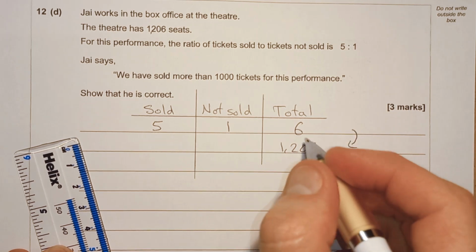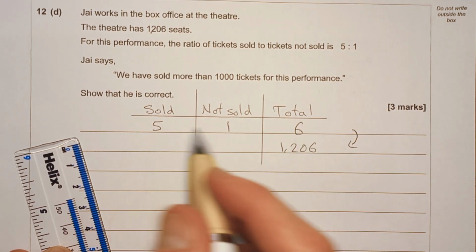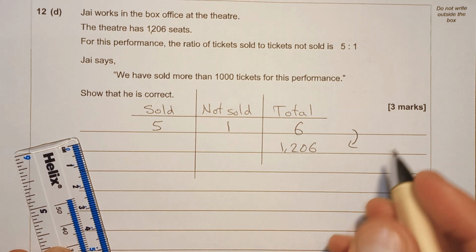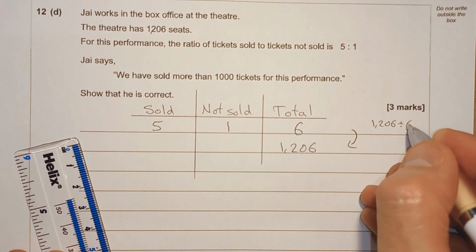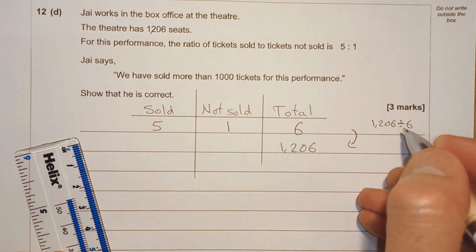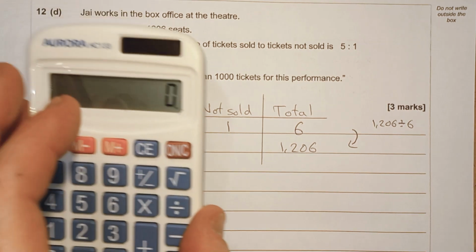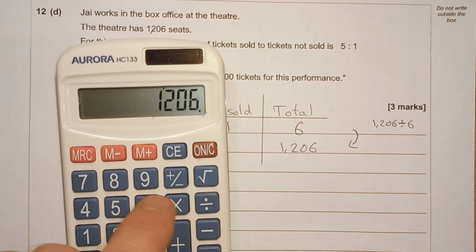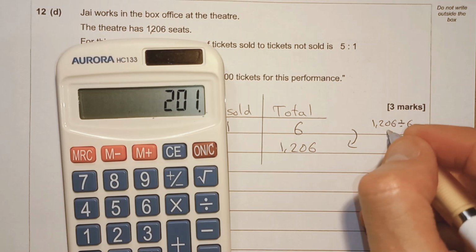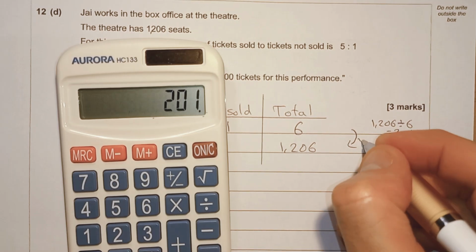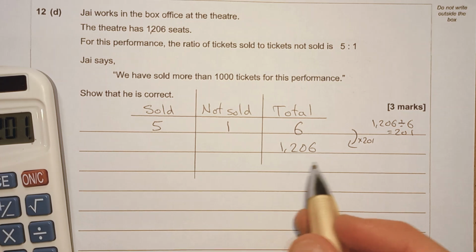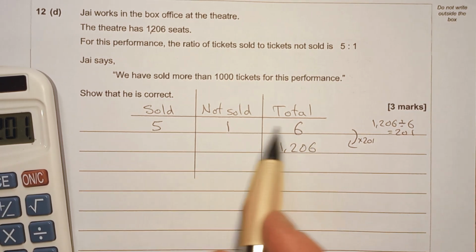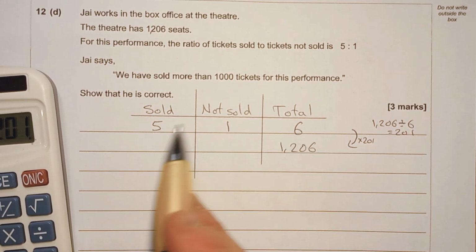So we can see how many times this first row goes into this one. In other words, we want 1,206 divided by 6, and that's 201. So we're multiplying by 201 to get from 6 to 1,206. So 201 lots of these.